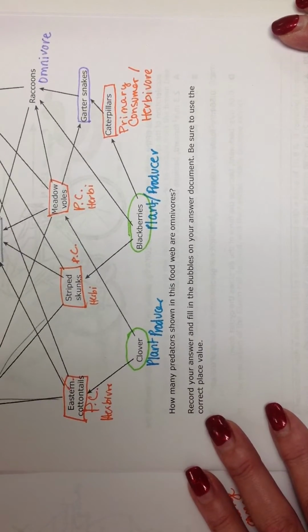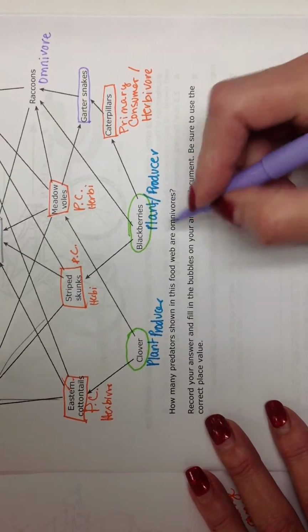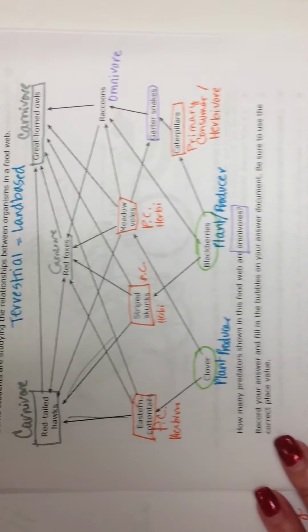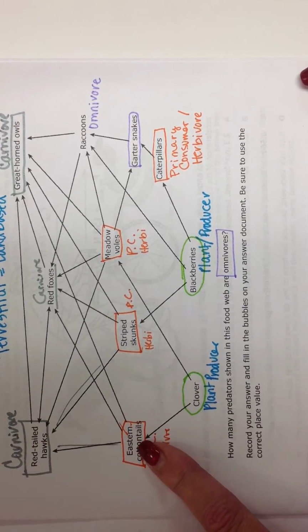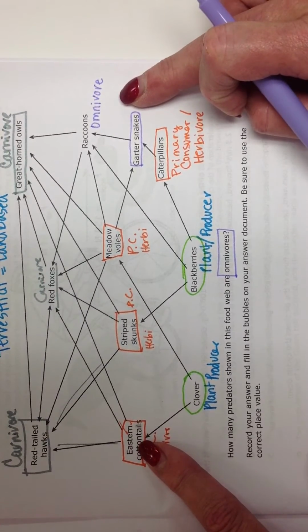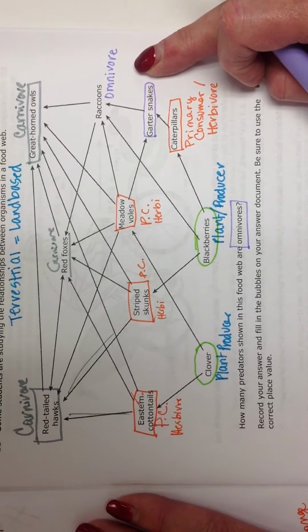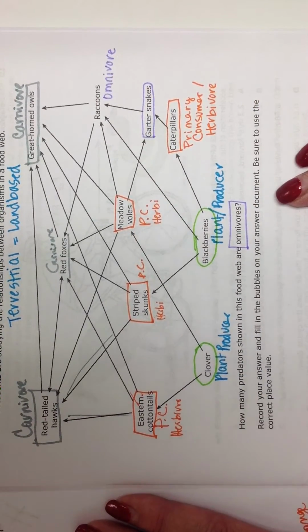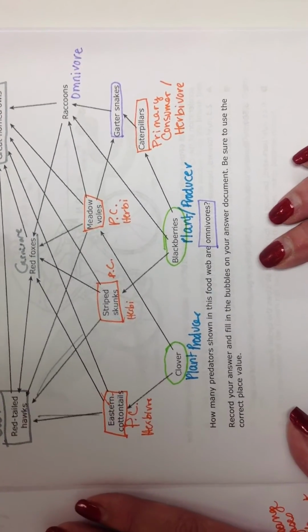It says how many predators are shown in this food web that are omnivores. Well, so far, as we've been labeling, it appears that we only have one organism that is actually eating plants and meats, and that is our raccoon. So there is no other organism that does that in this food web. It says record your answer and fill in the bubbles on your answer document. Well, we only have one organism, right?